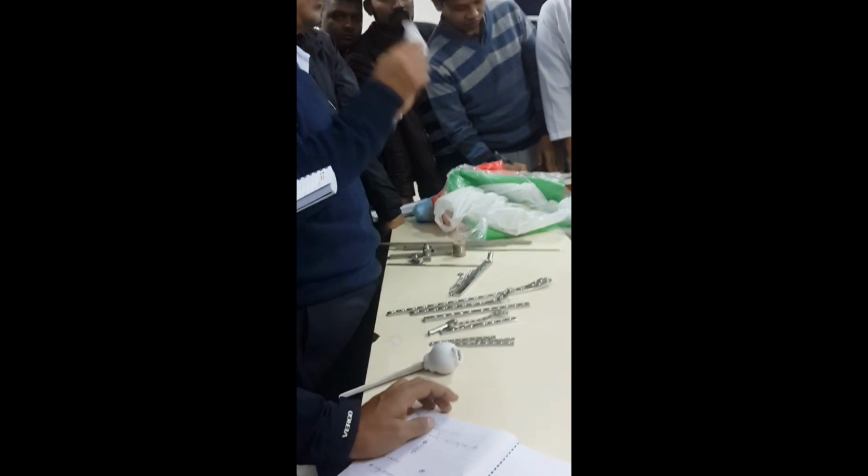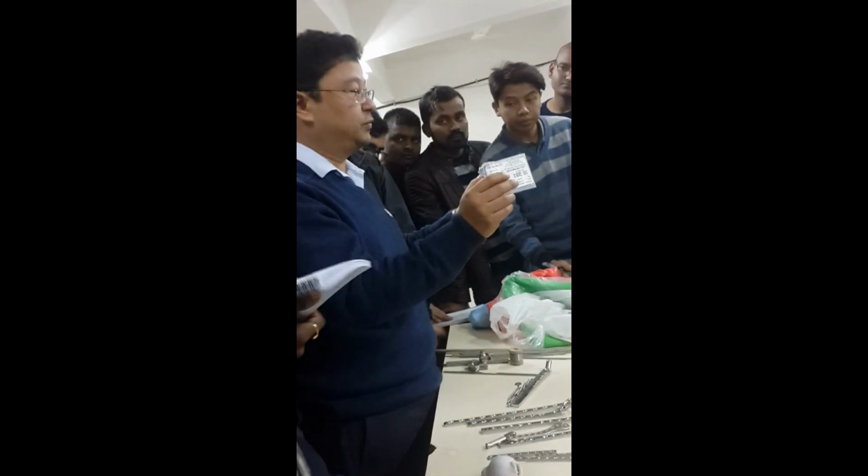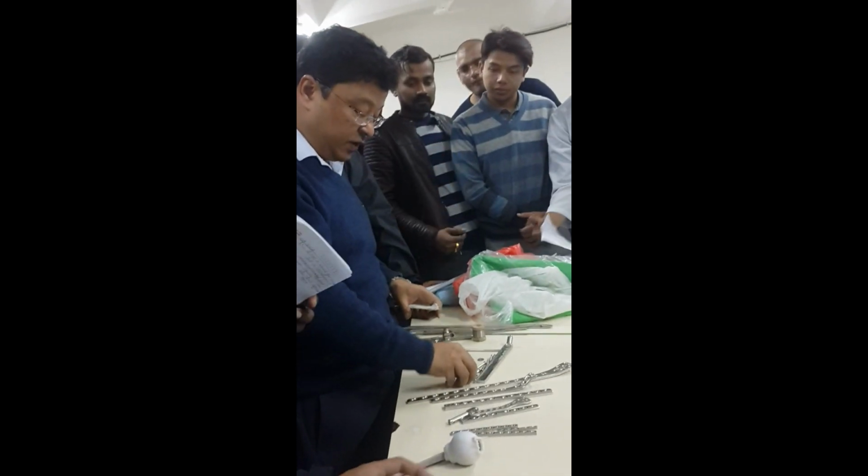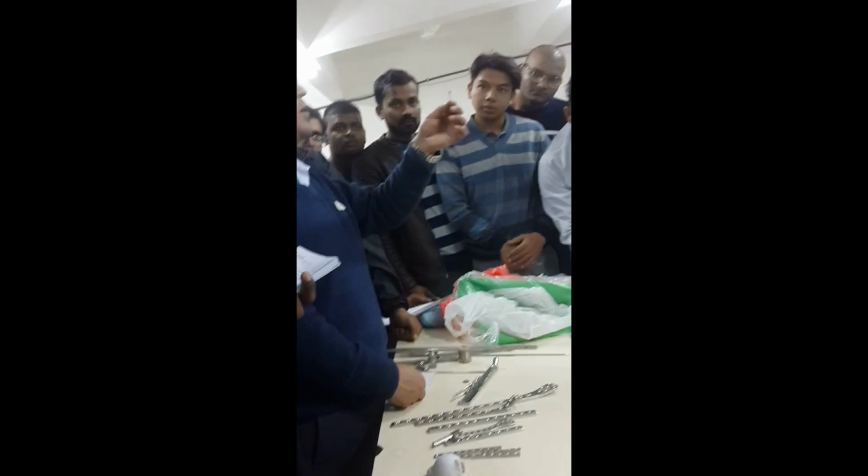Understood about cortical screw, cancellous screw, malleolus screw, cannulated screw, and one more screw, the Herbert screw. So Herbert screw is actually a headless screw. But this one has a head, sir. It's not proper. But whenever you see this purple, yellow screw, and the head a little bit different, just say Herbert screw. And where is it used?